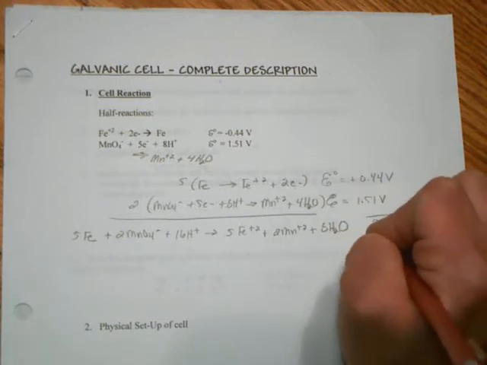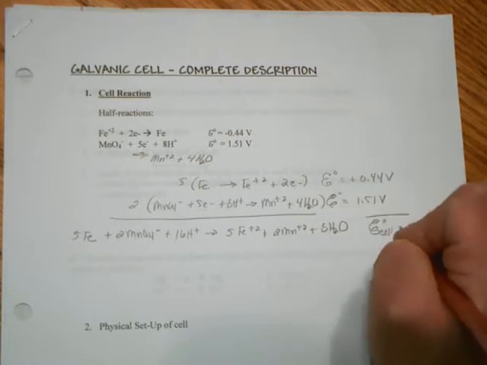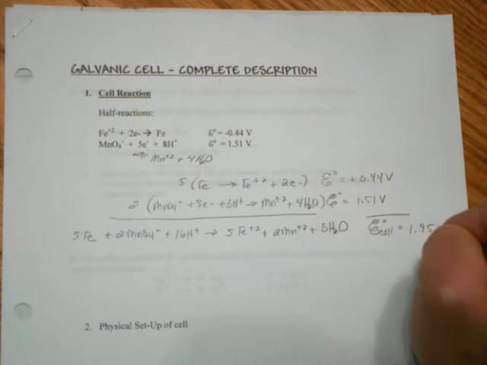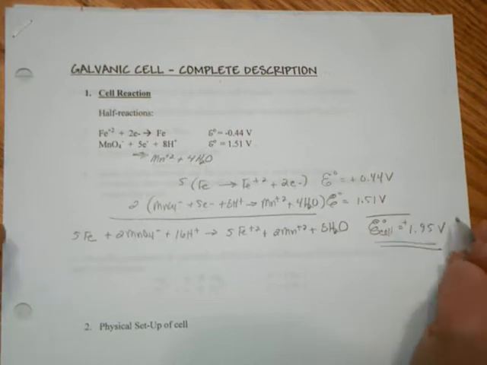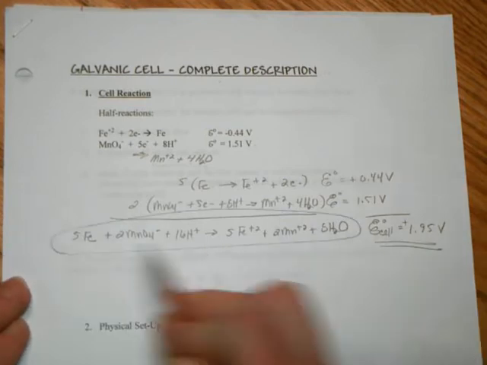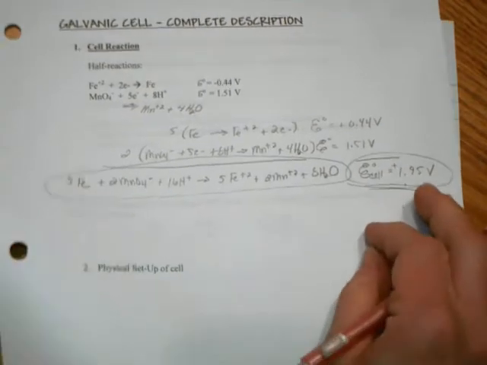Now we would just add our E values to give us the E naught of the cell, which will be 1.95 volts, positive. So we would anticipate that this would be a spontaneous reaction for us. So here is our balanced reaction and the EMF of the cell.